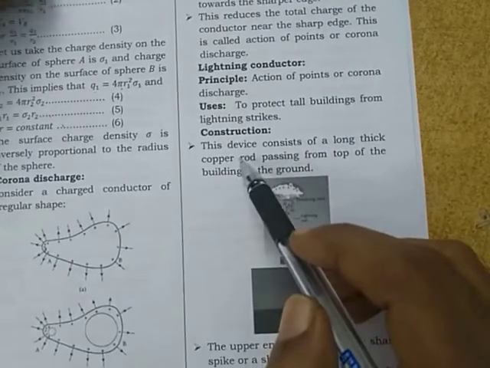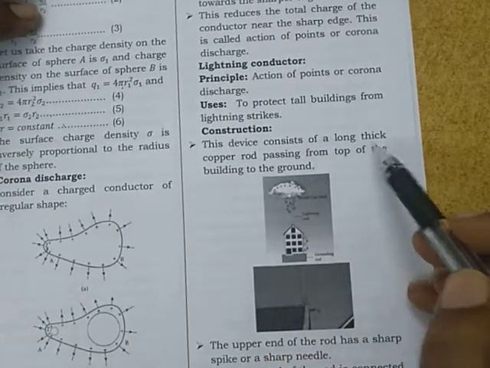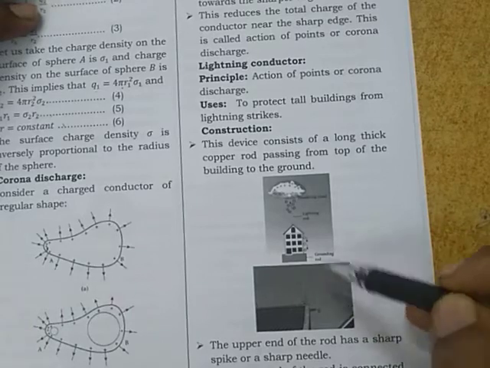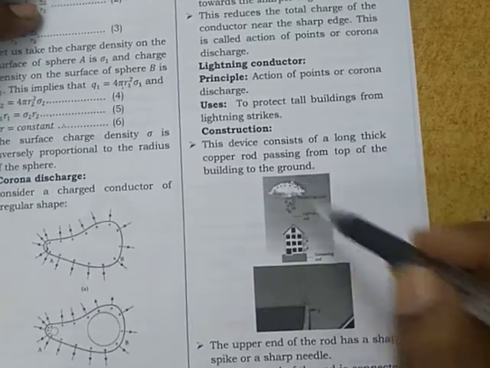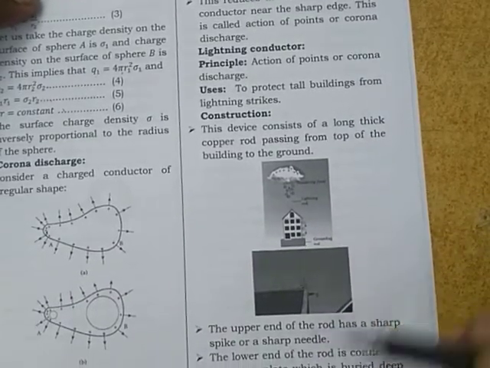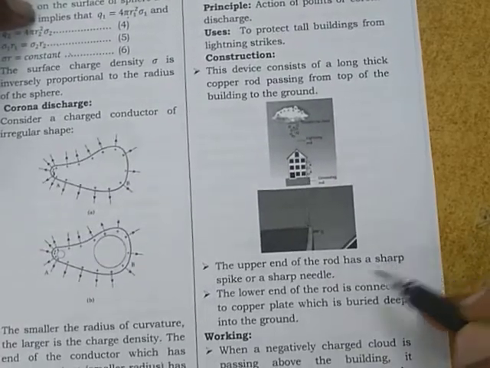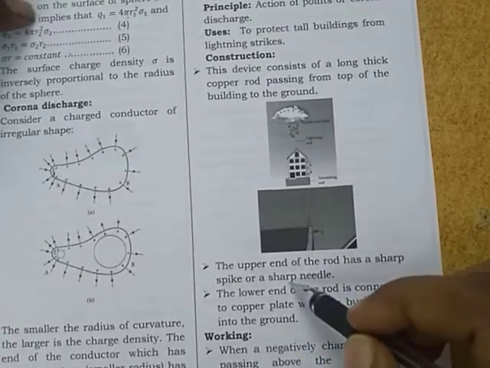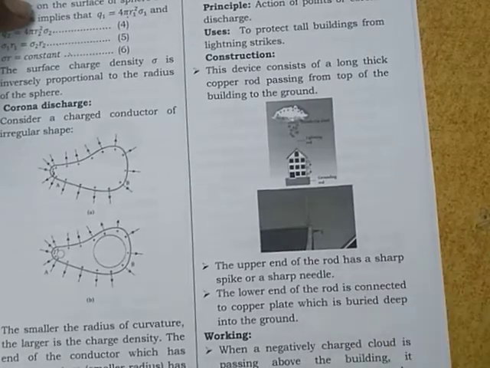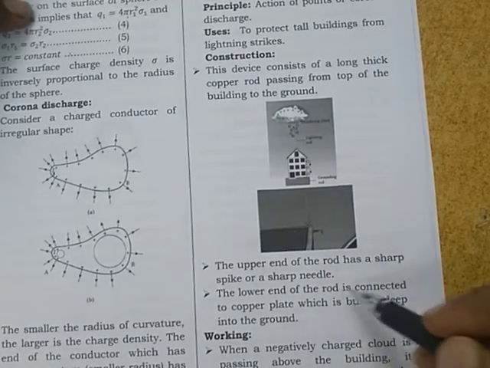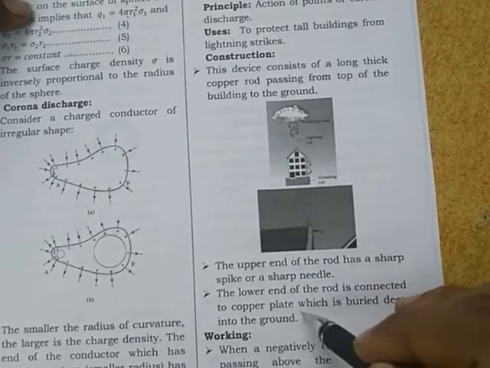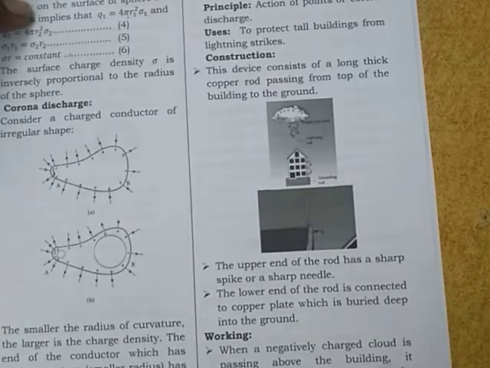This device consists of a long thick copper rod passing from the top of the building to the ground. At the top of the building the rod has sharp spikes or sharp needles, and the lower end of the rod is connected to copper plates that are buried deep into the ground.